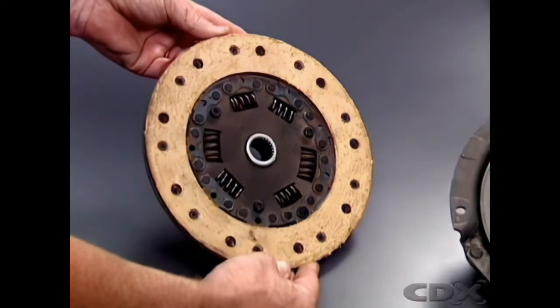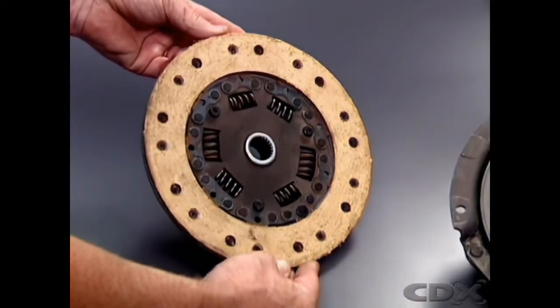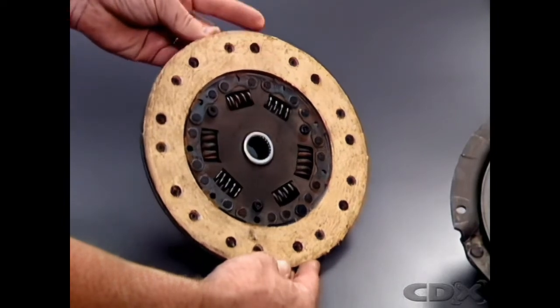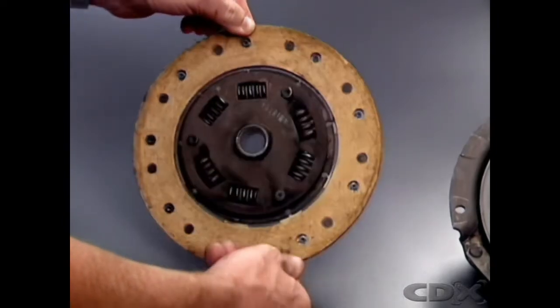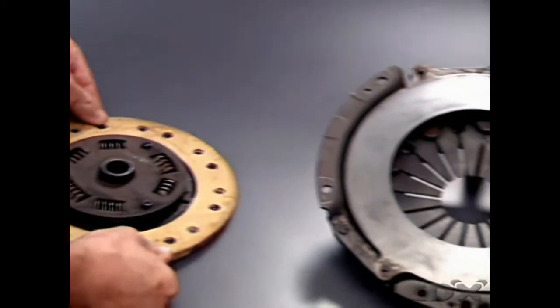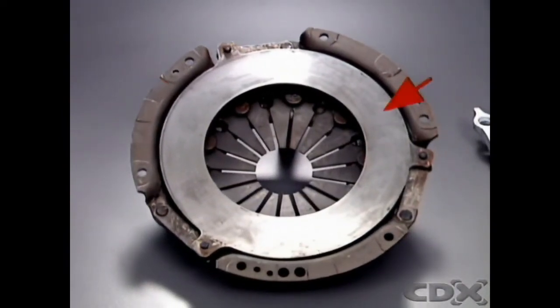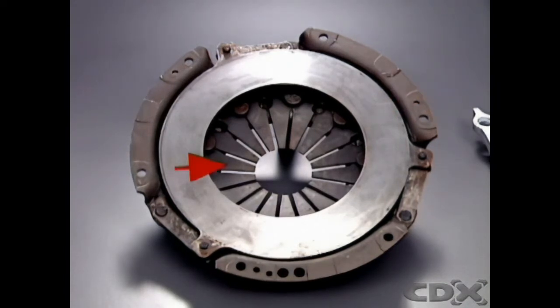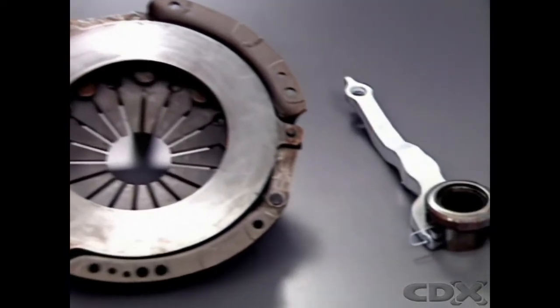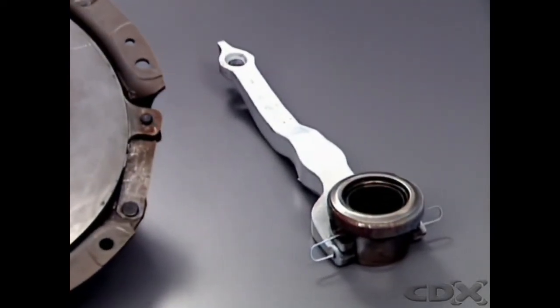The clutch unit consists of a friction-type disc with two friction facings and a central splined hub, a pressure plate assembly consisting of a pressed steel cover, a pressure plate with a machined flat face, and a segmented diaphragm spring, and a release bearing and operating fork.